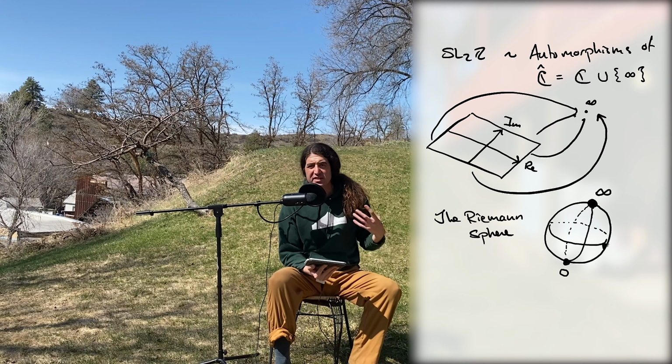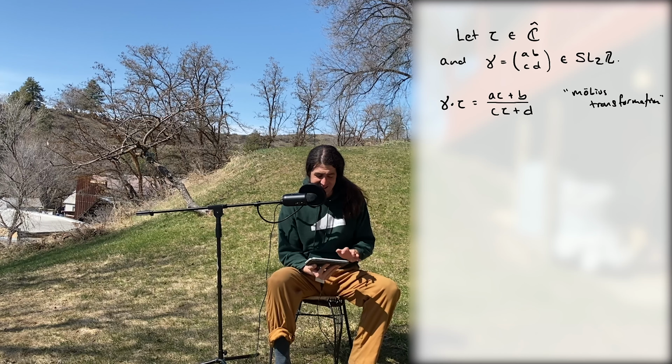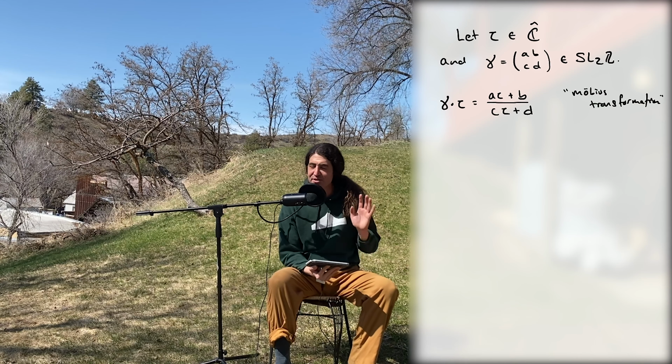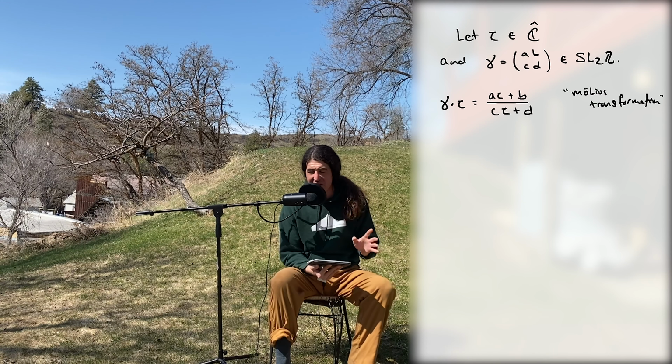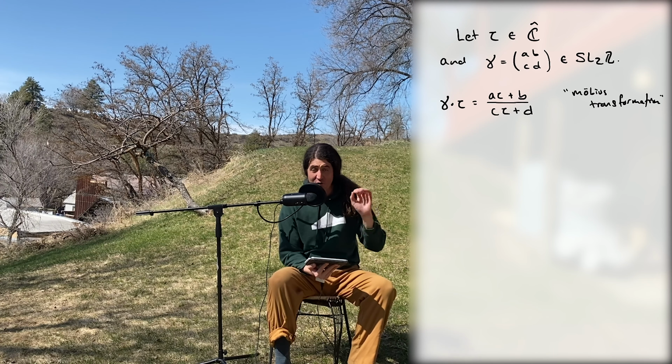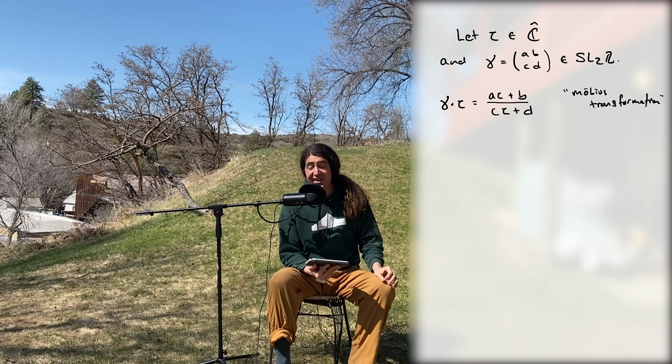From this perspective, SL2Z acts on a generic element, say tau, in the Riemann sphere by this mess here, this so-called fractional linear transformation, or a Mobius transformation. And if you're anything like me, you take one look at this thing, you're like, what the hell is this? It looks like something a kid drew, right? But rest assured, it has astonishing properties. It's a serious thing. Maybe it's a little counterintuitive to start, but hopefully I will convince you by the end of this episode that that's an amazing property.